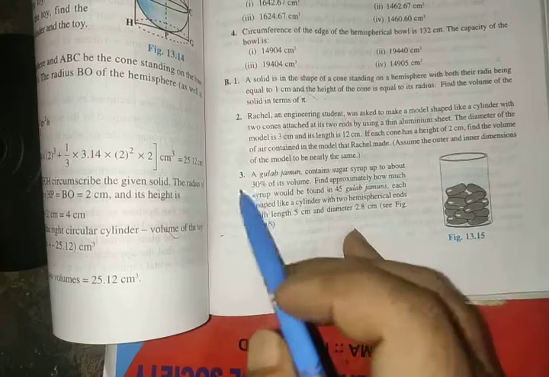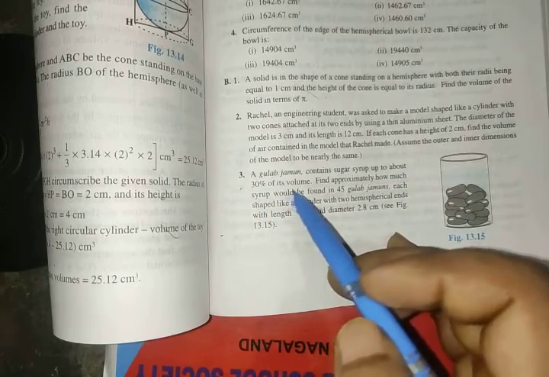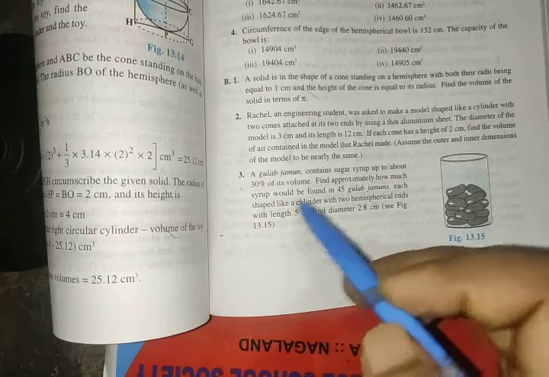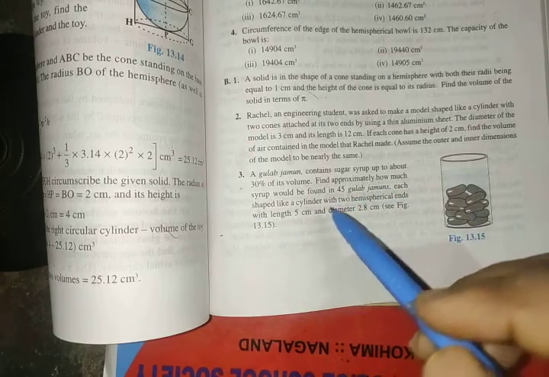Okay, so now we'll do question number 3. A gulab jamun contains sugar syrup up to about 30% of its volume. Find approximately how much syrup would be found in 45 gulab jamuns, each shaped like a cylinder with two hemispherical ends with length 5 cm and diameter 2.8 cm.